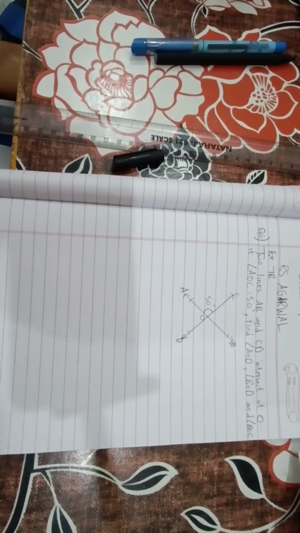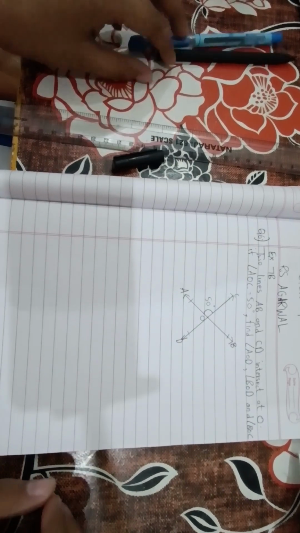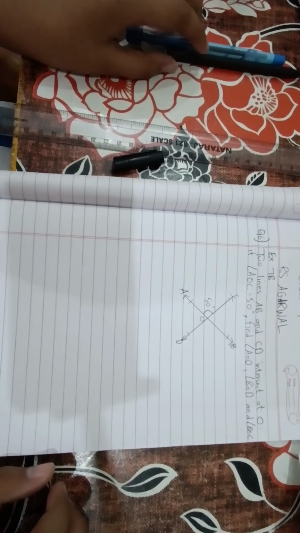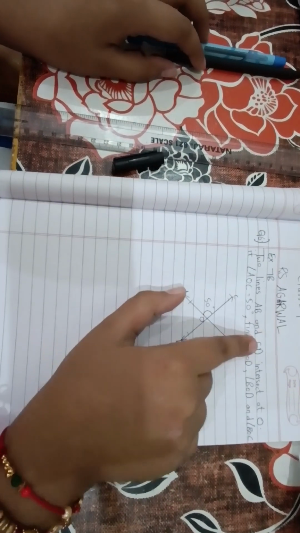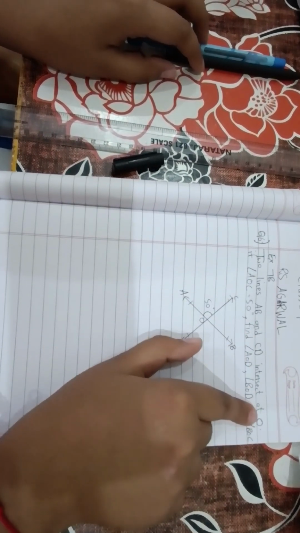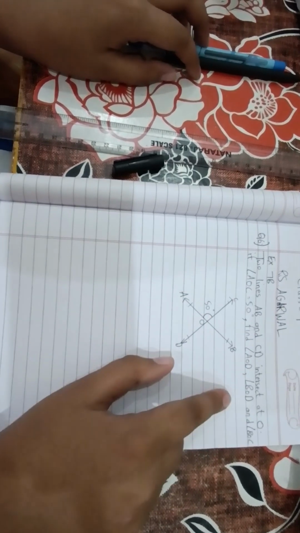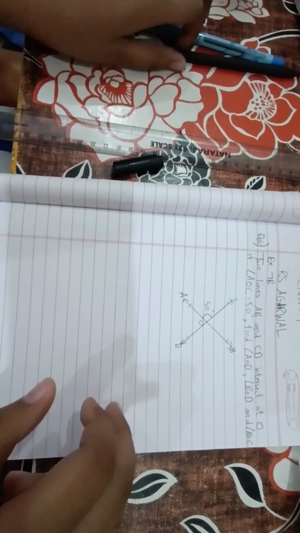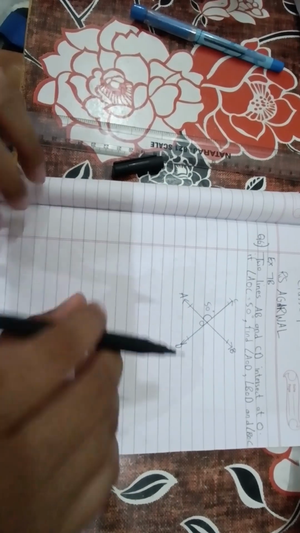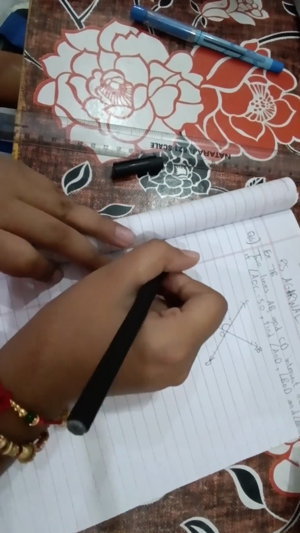Now let's continue with our series. We are right now on question number 6. Question number 6 says: two lines AB and CD intersect at O. If angle AOC is equal to 50 degrees, then find AOD, BOD and BOC. There is nothing much to do in this, so let me just solve this for you.